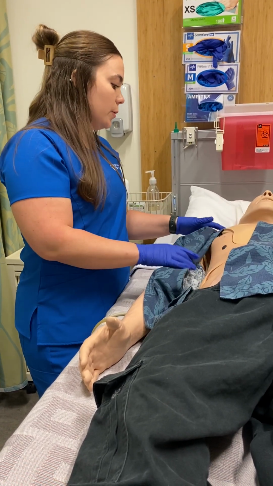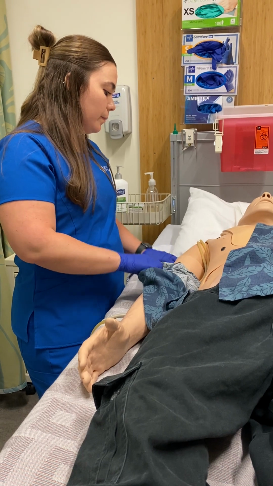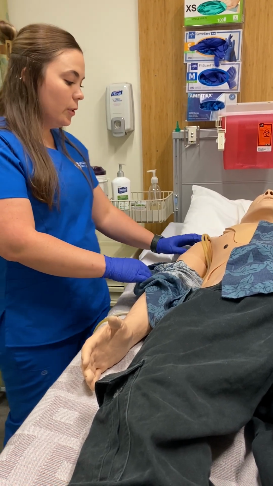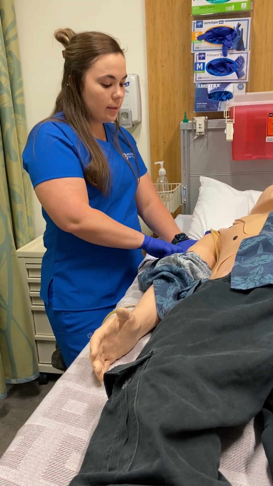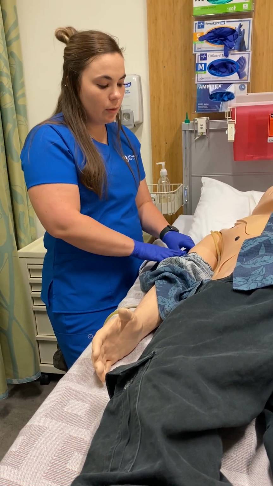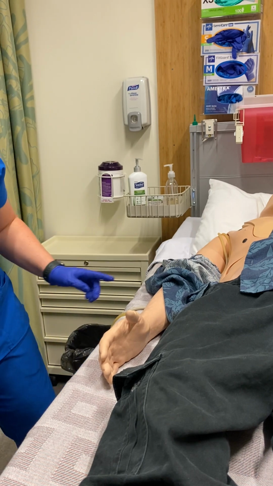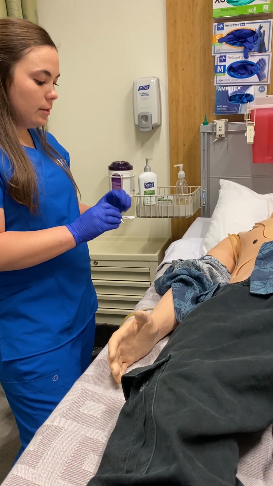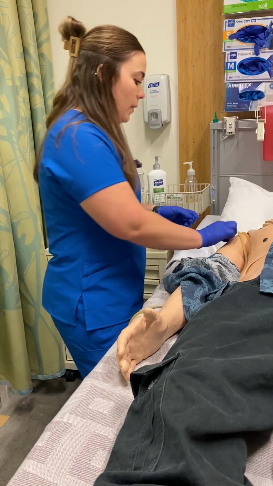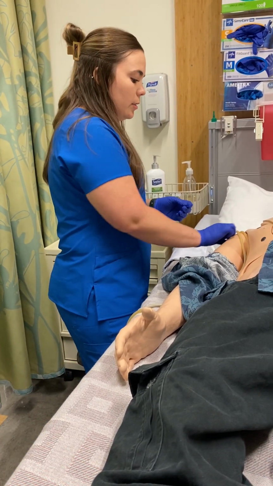So I'm just going to expose you a little bit so I can get to your arm. To locate the deltoid, you would go 2 finger breadths below the acromion process and use the axillary crease to form a triangle, and you would go right in the middle of that. We would cleanse the site using an antimicrobial agent.